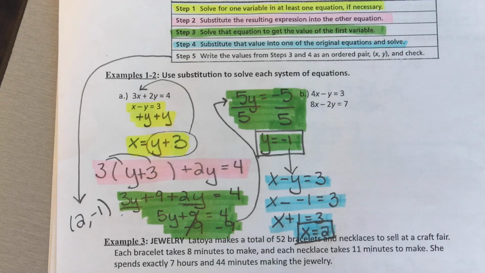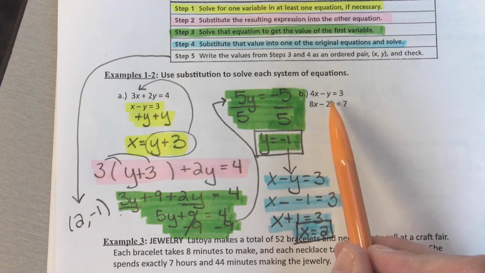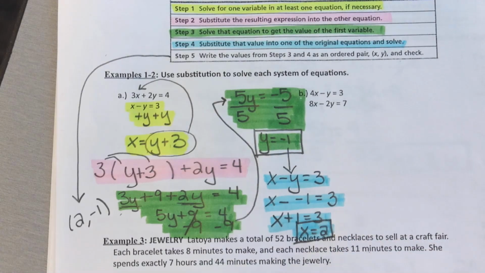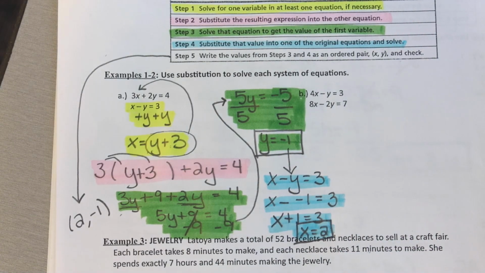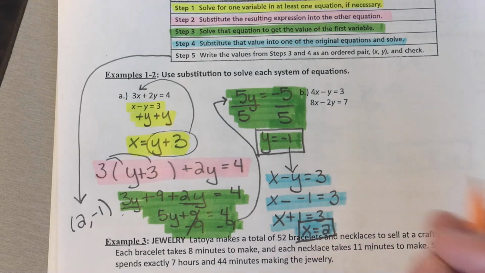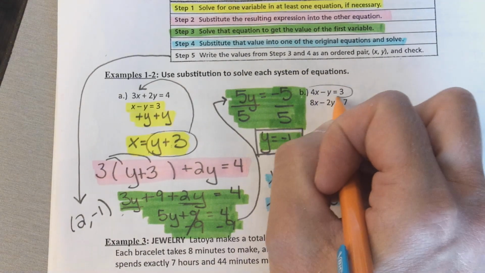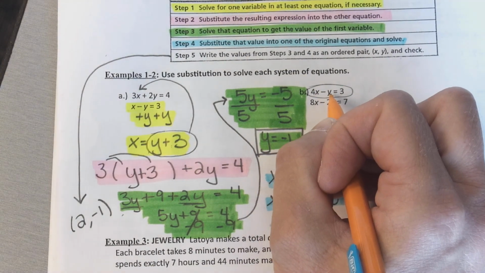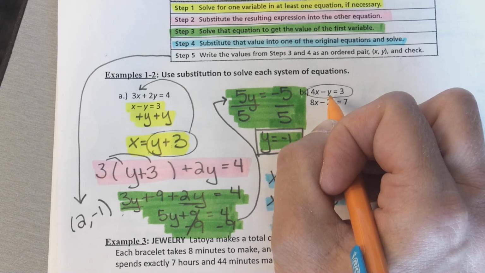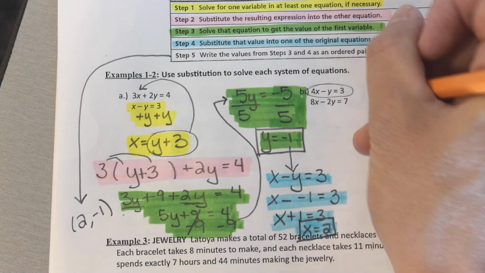Look at the next equation. Start with the first thing we did. We looked at these two and we said, let's solve one for a variable. What variable would be the easiest to solve for? Y. In which equation? Yeah. So do you see how in this top equation I could get Y alone kind of easily because there's no number out front? So let's go that way.